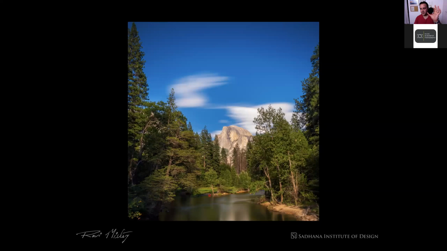Okay, this is pitch black. So that's a neutral density 1000.